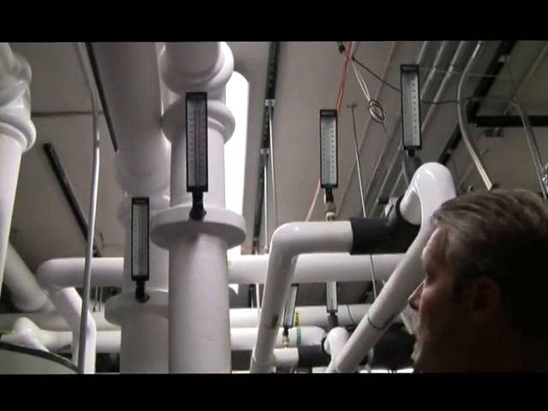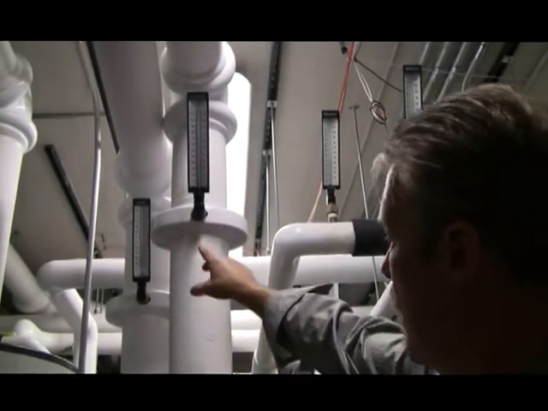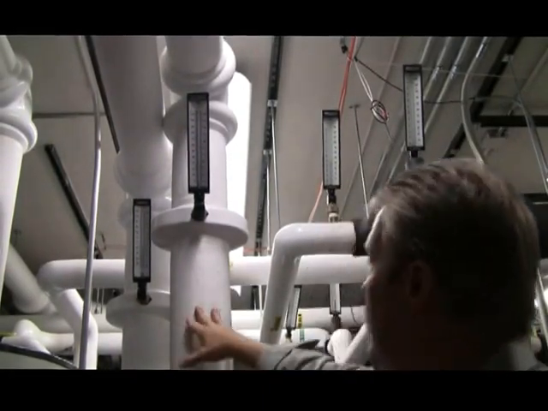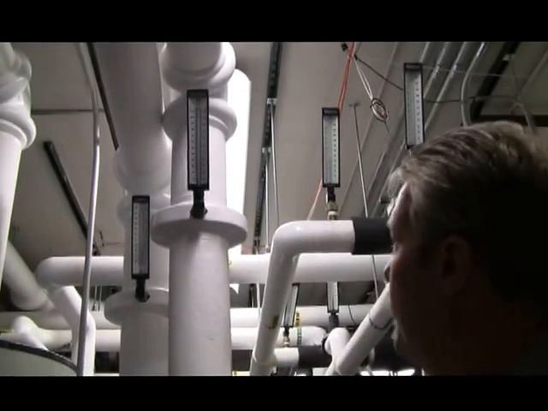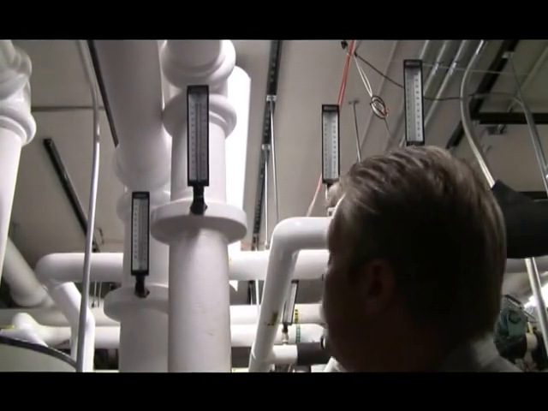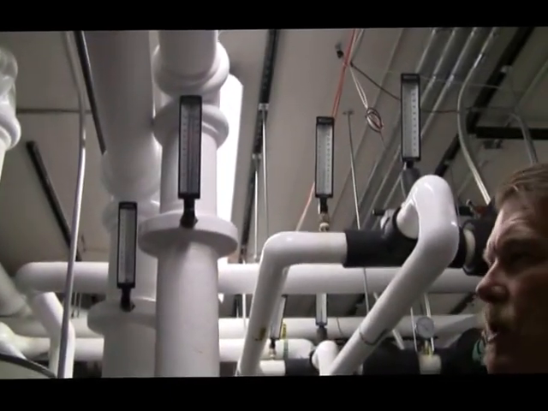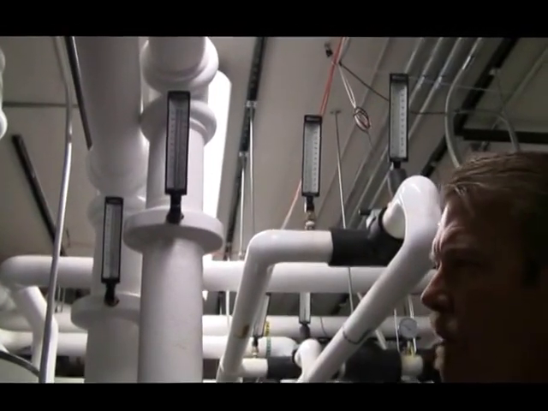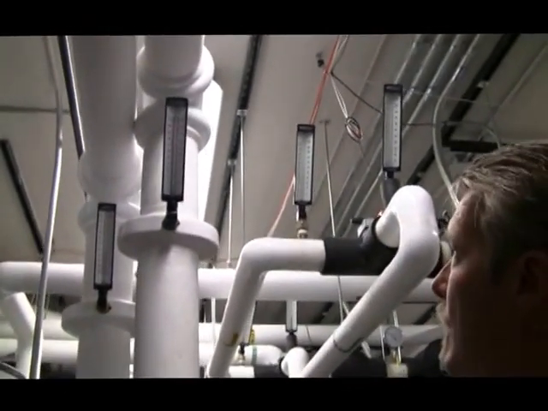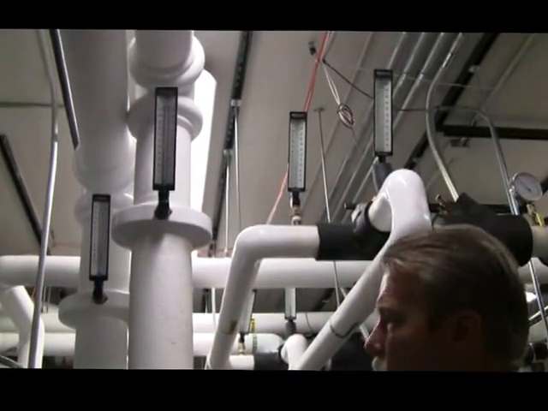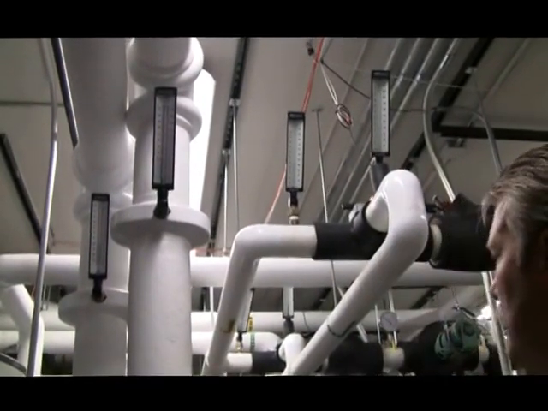That lets us maintain a tank temperature for chilled water, which is what this thermometer is. When we're in the hottest part of the year, we're going to see temperatures that will creep up to 54, 55 degrees maybe. But most of the time we're going to deliver about 50-degree water on the chilled water side.